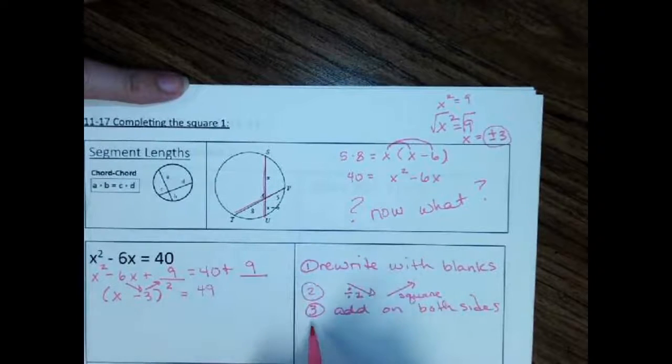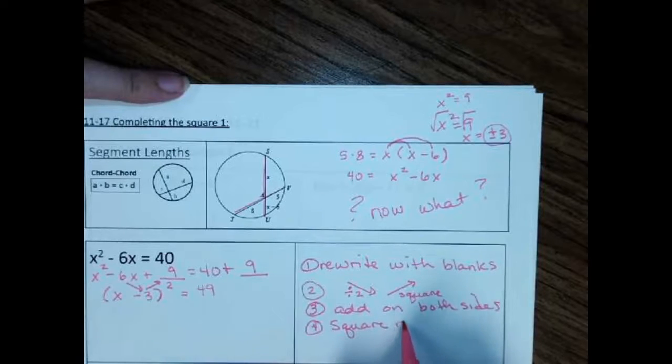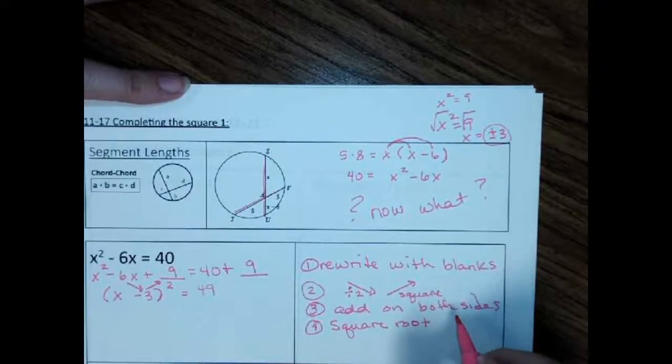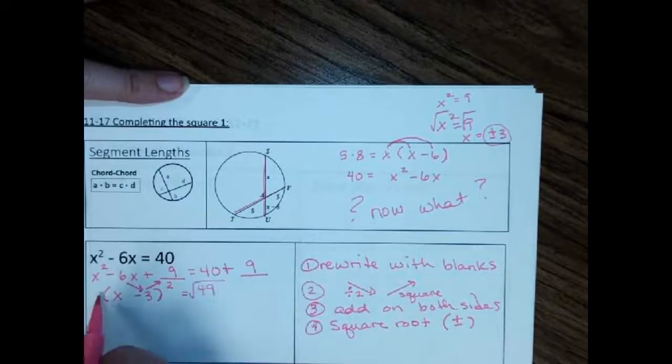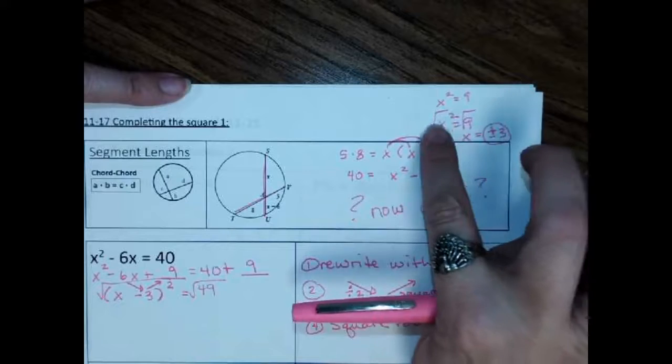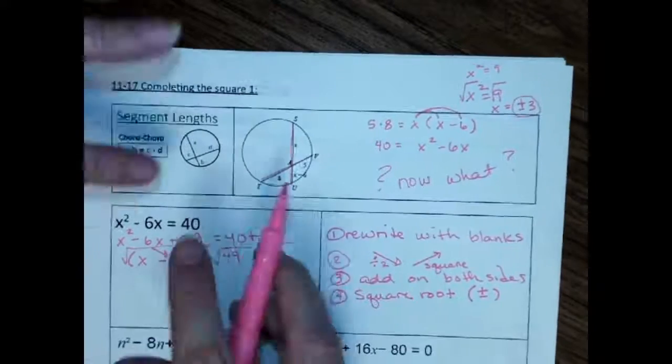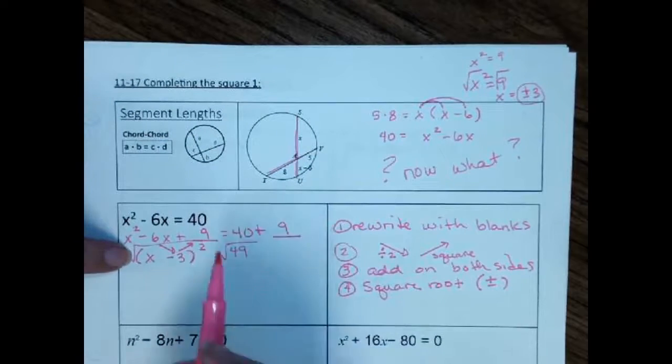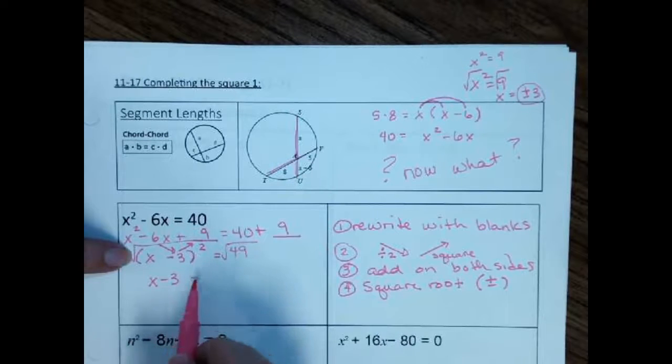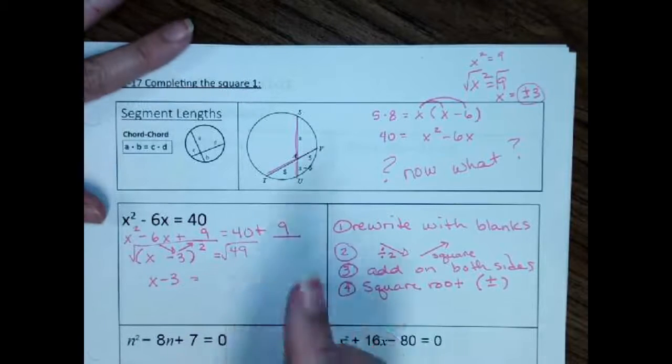So that's step 4, is I'm going to take the square root, and I want you to remember plus or minus. So square root, just like here, square root and squared cancel. So on this side, square root and squared cancel, and I just have x minus 3 left here. And on this side, square root of 49, that's plus or minus 7.